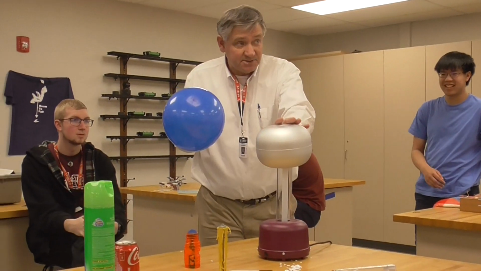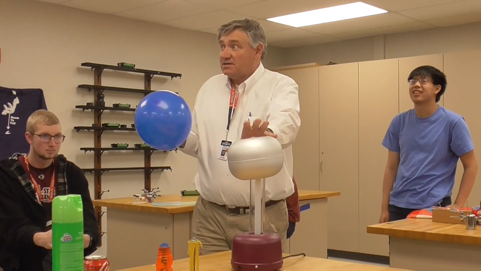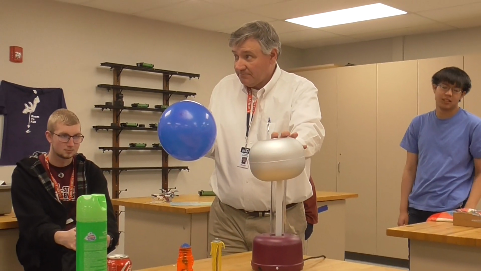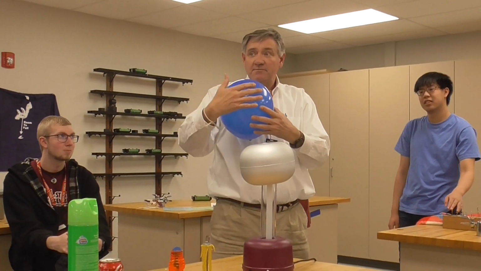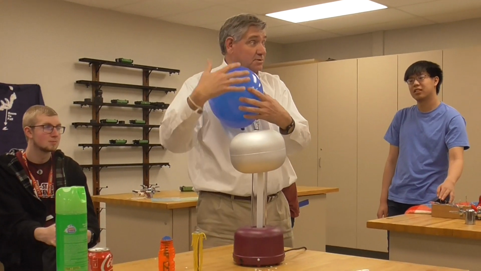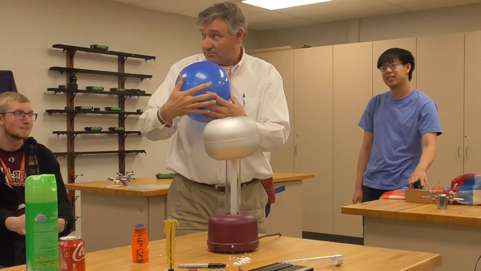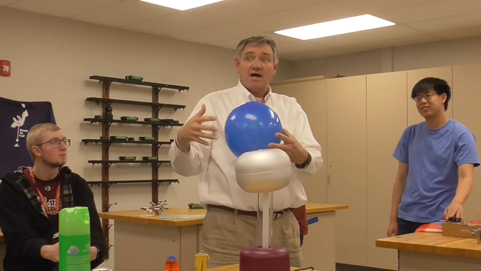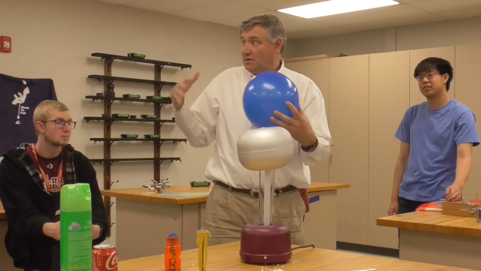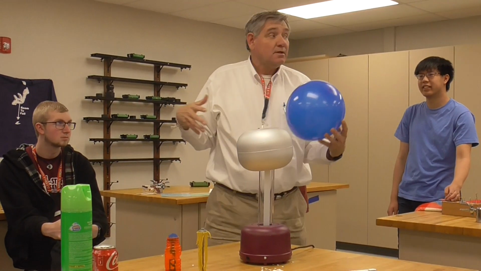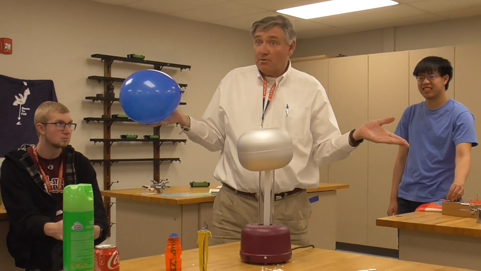So if this is positively charged, it's a deficiency of electrons, right? So there's a lot of positive charge. That means that on this side of the balloon, the electrons are going to be moving towards it. So within the balloon, you're going to have a positive and negative region on the balloon. Oh, polarization. Yeah, it's just going to get polarized.